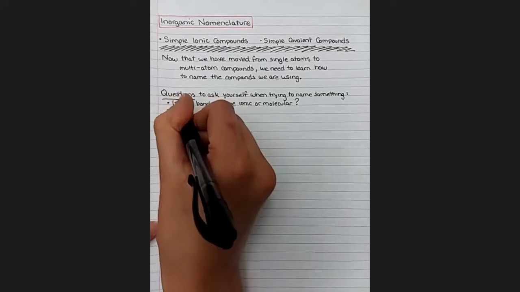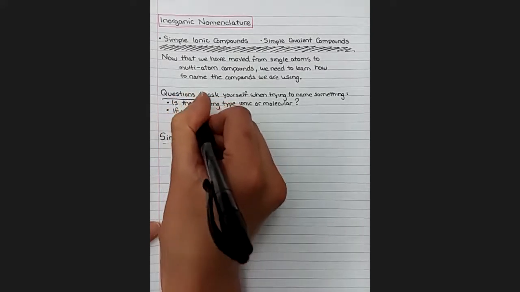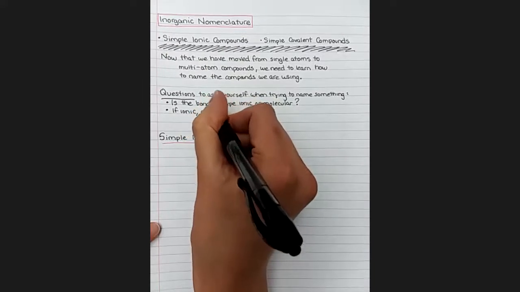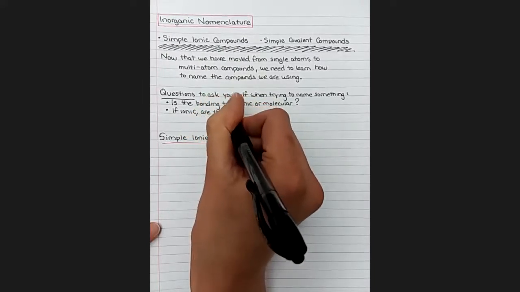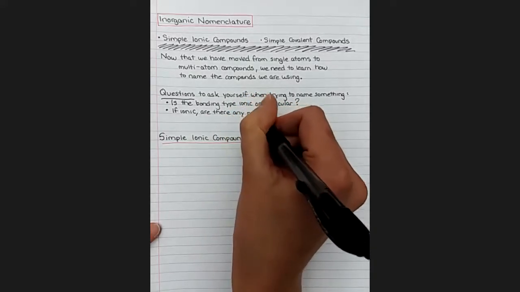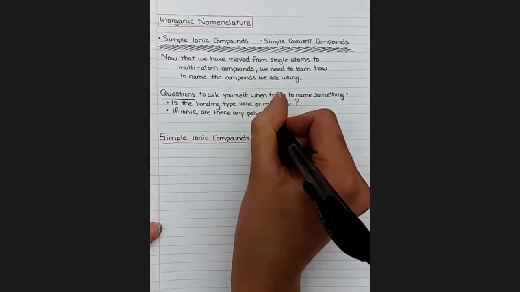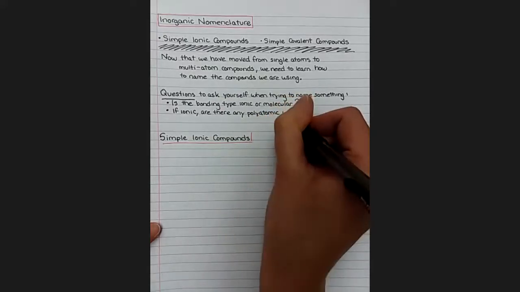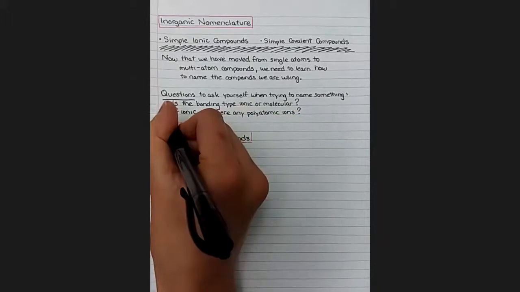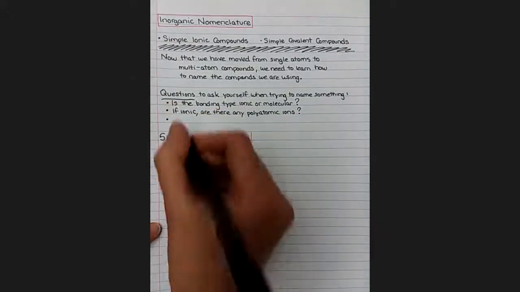And then if the compound is ionic, there's a couple of extra things to look for. If it's ionic, we want to look for polyatomic ions, because those are going to be named slightly different than normal single atom ions.